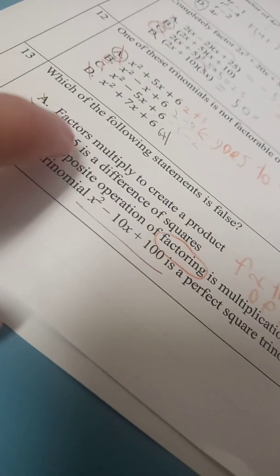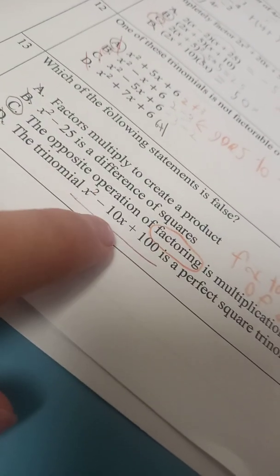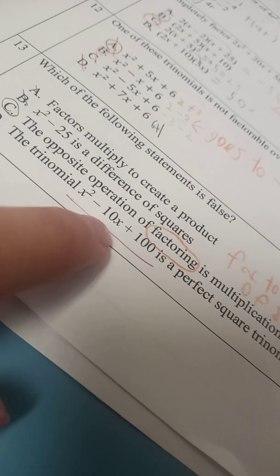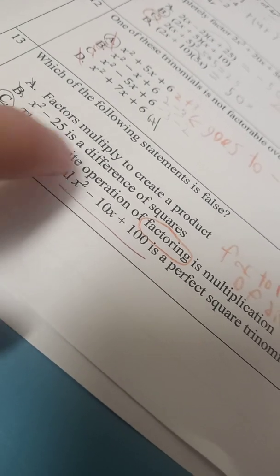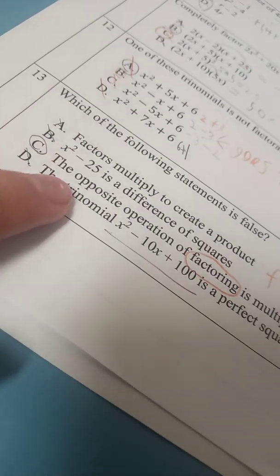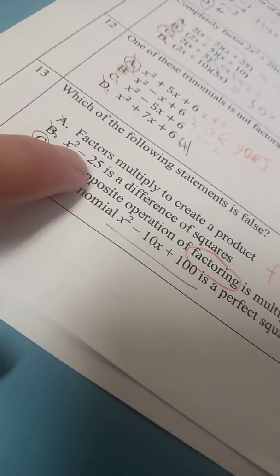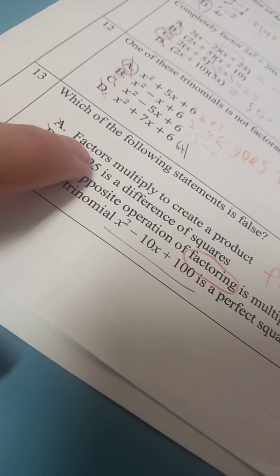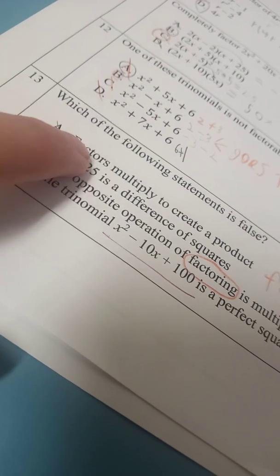I thought for some reason that this was a perfect square trinomial. That's totally wrong. The opposite operation of factoring is a form of dividing, so it is in fact multiplication. This is definitely difference of squares, and factors multiply to create a product. Those are all common sense, so the answer clearly has to be D, and I could factor this.